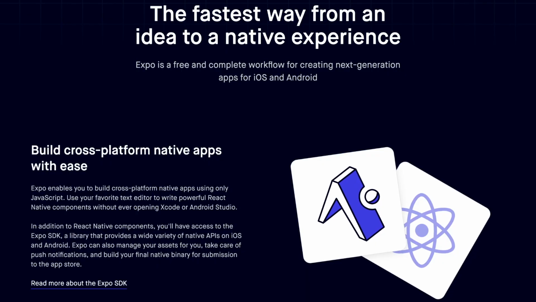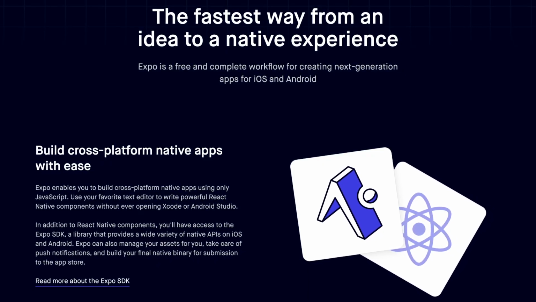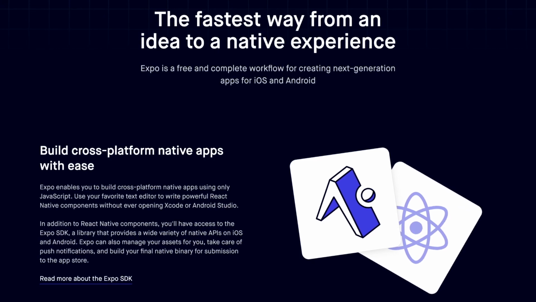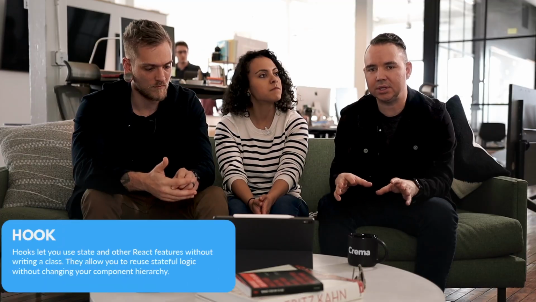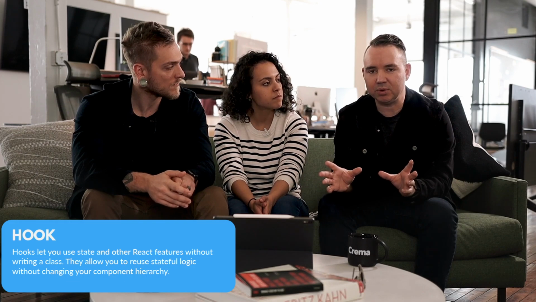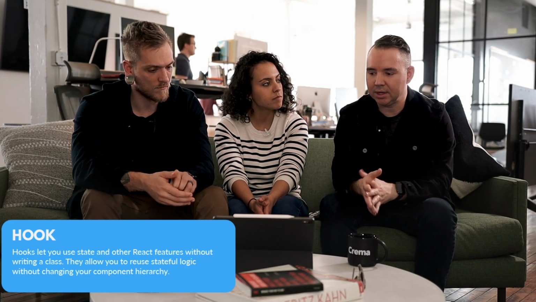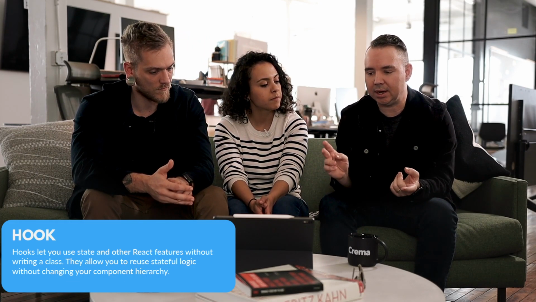So if you're doing a mobile app, even with React Native, you still need to kind of know what you're doing, because you're going to have to get into Xcode or Android Studio, unless you use Expo. The great thing about Expo is it gives you a lot of the low-level hooks into the native apps that you would normally have to use native code for. So as Mandy mentioned, push notifications is a big one.